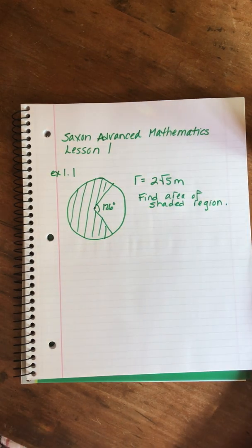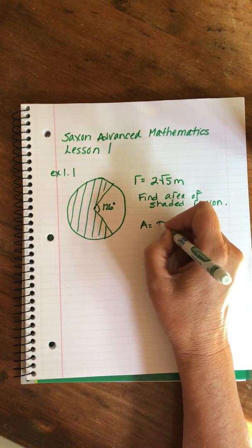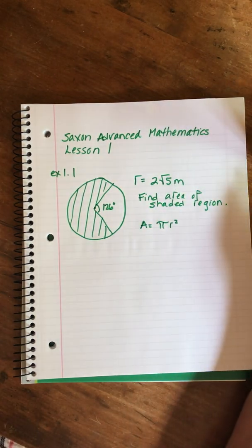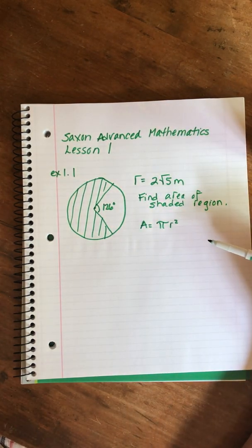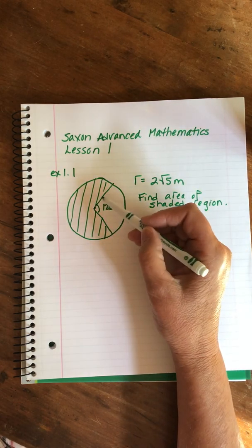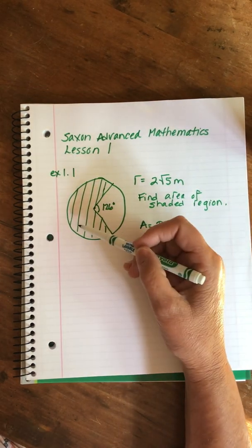Okay, we know how to find the area of a whole circle. Area equals pi r squared, right? So we can square that. That's not a big deal. And we'll multiply it by 3.14, and that will give us the area of the whole circle. But we don't want the area of the whole circle. We want the area of the shaded region.